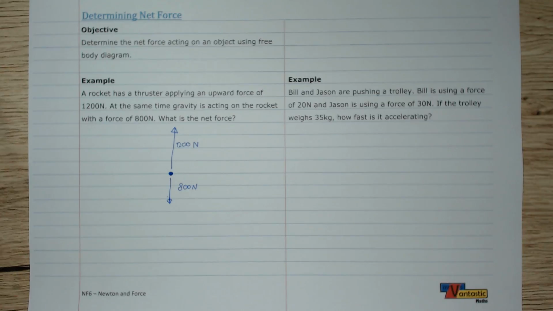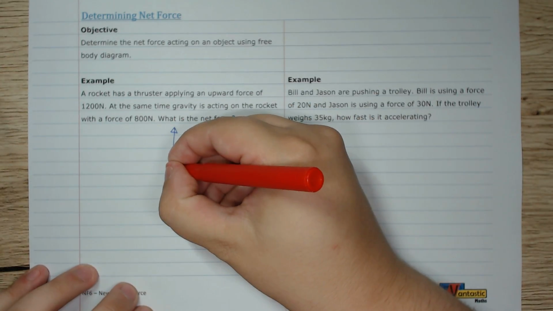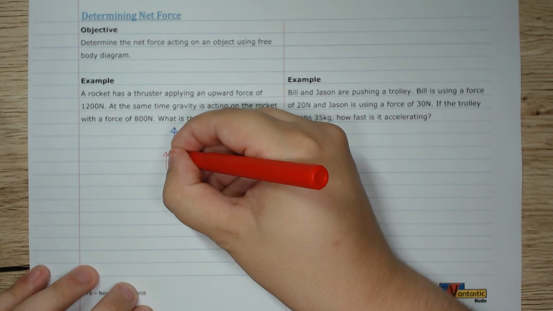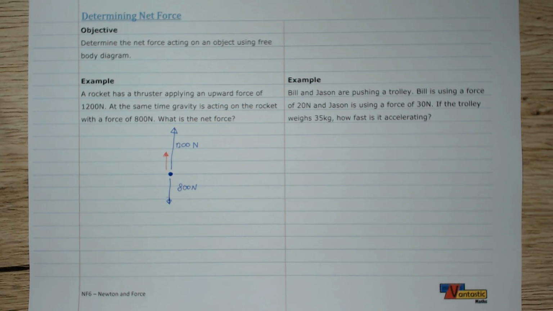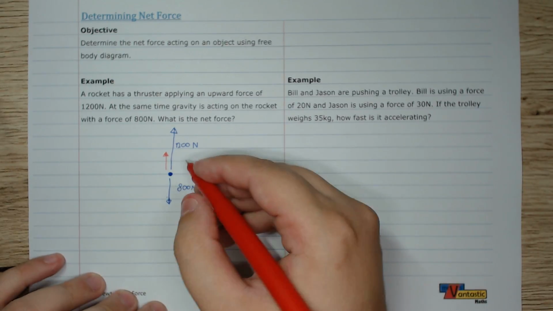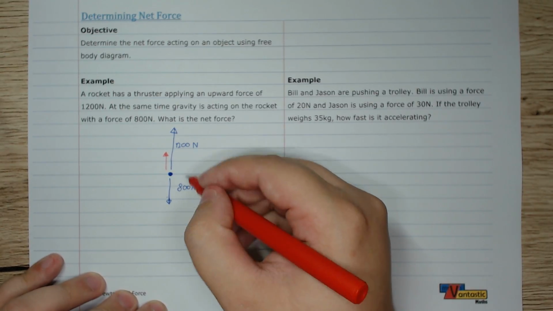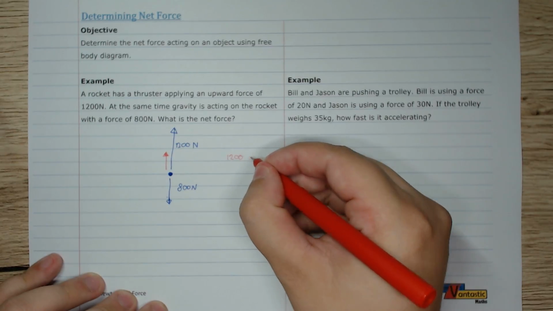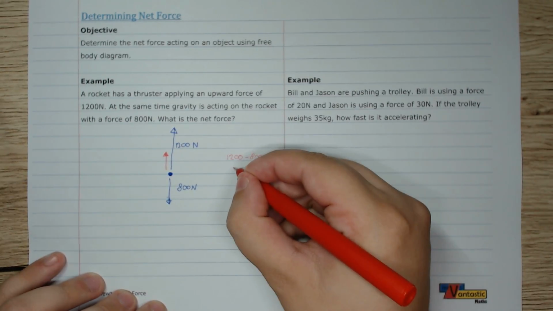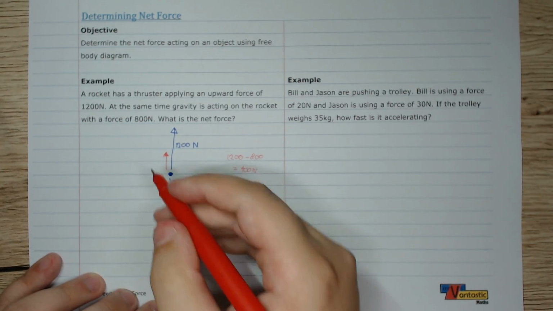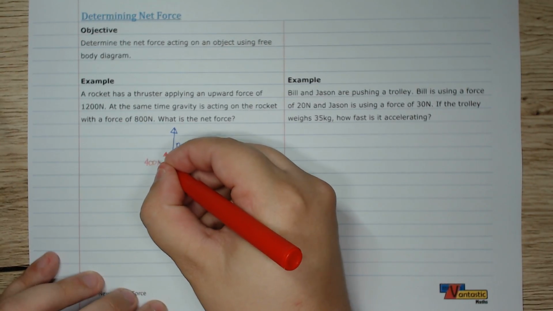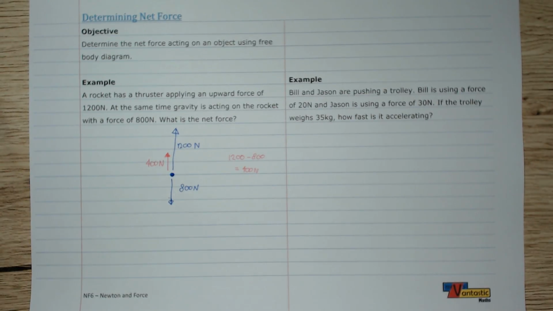I'm sure you can already see that we're going to have an upwards force here, but how strong is that upwards force, our net force, going to be? Well, we can figure it out by subtracting the two forces from each other because they're in opposite directions. So 1200 minus 800 is 400 newtons. So our net force is 400 newtons. We can then use that force to determine the acceleration acting on our rocket.